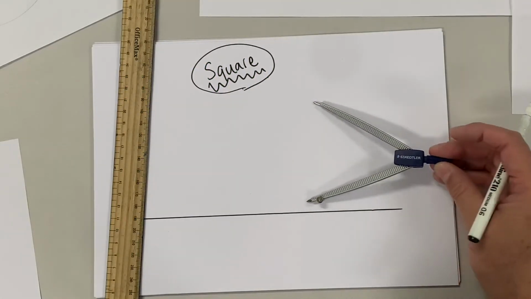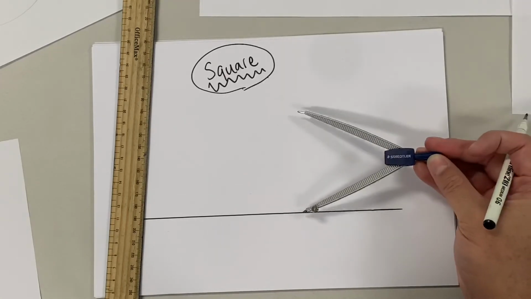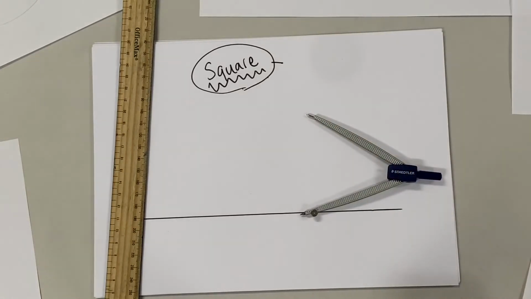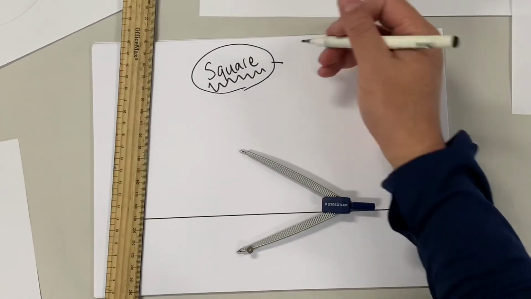So, how did you go? We need to know what a square is, right? Do you remember the definition of a square?